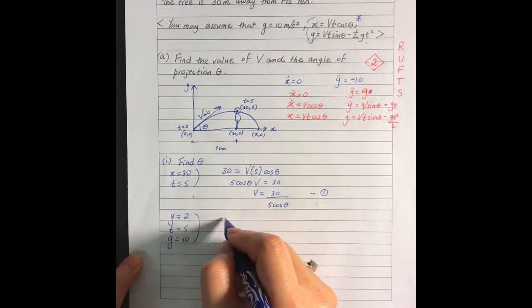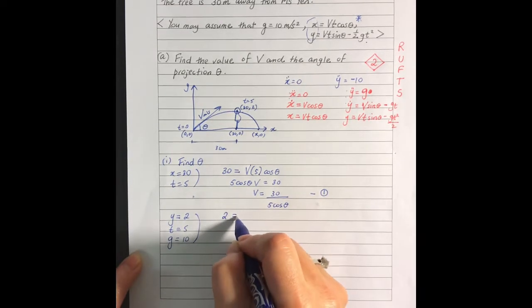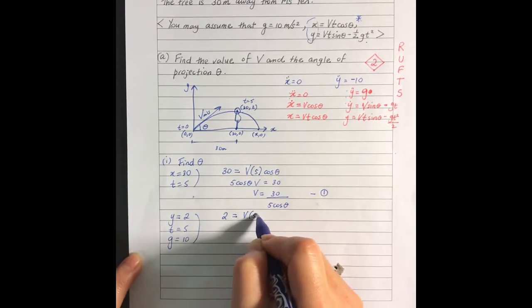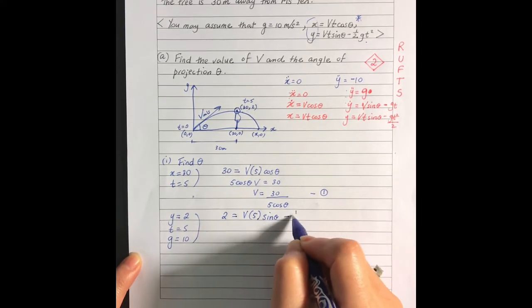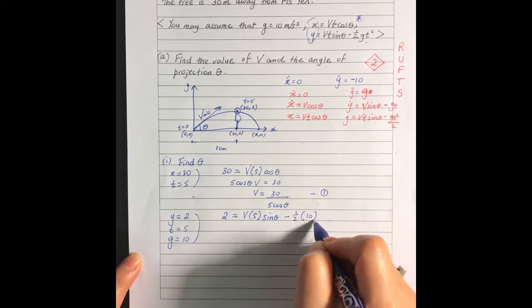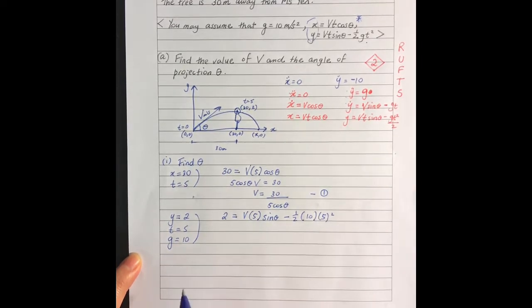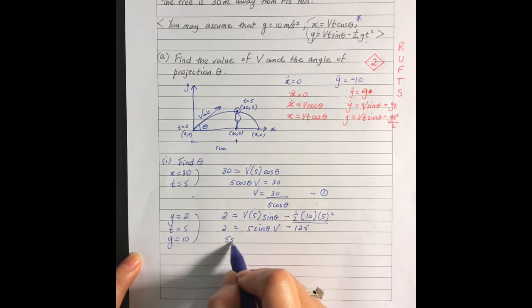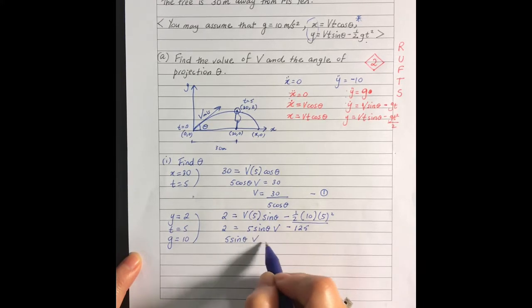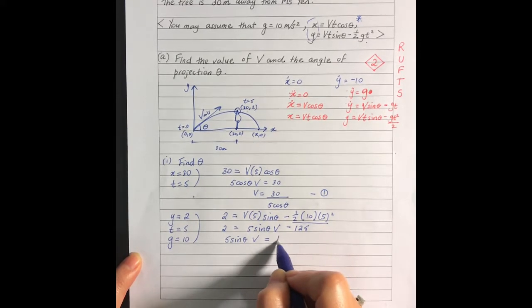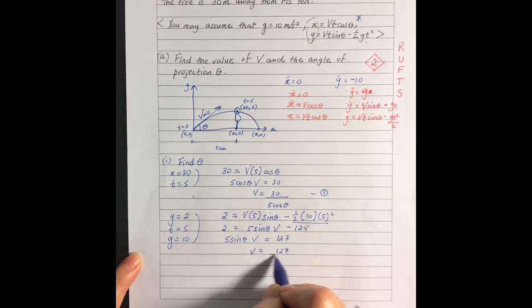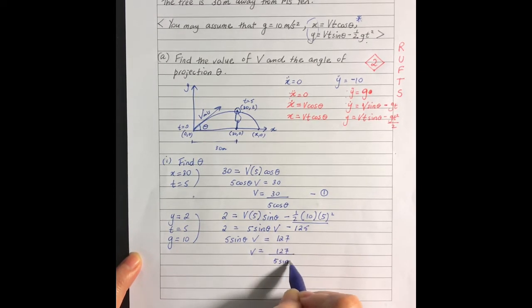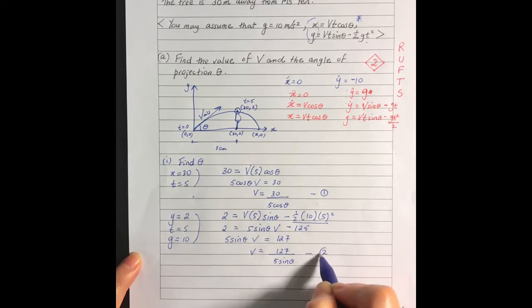So it's going to be 2 equals V times 5 sine theta, minus half times gravity 10 times 5 squared. So make V the subject, it'll be 127. V equals 127 over 5 sine theta. That would be my second one.